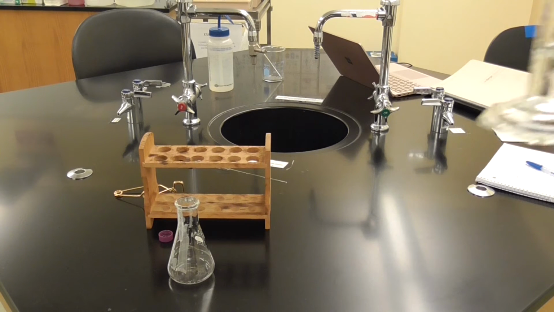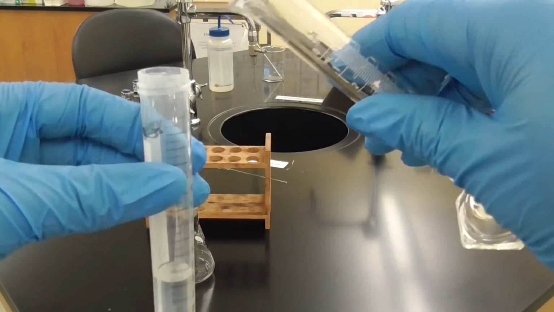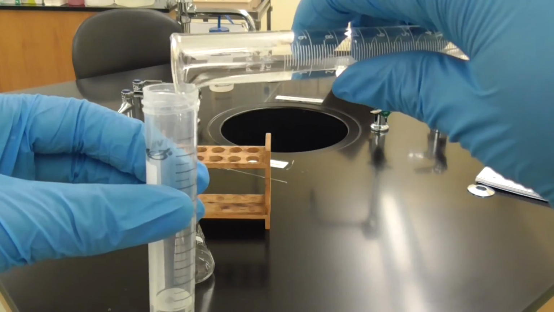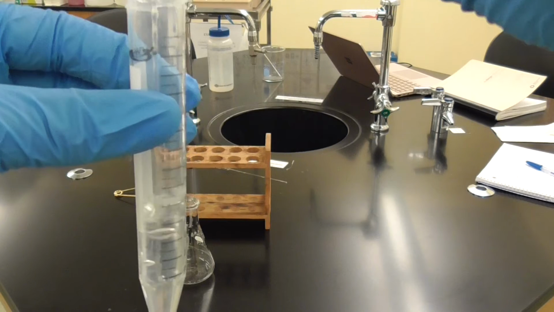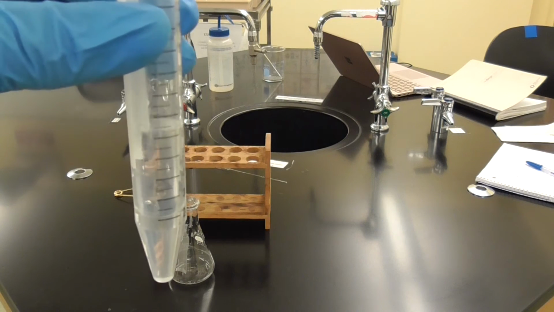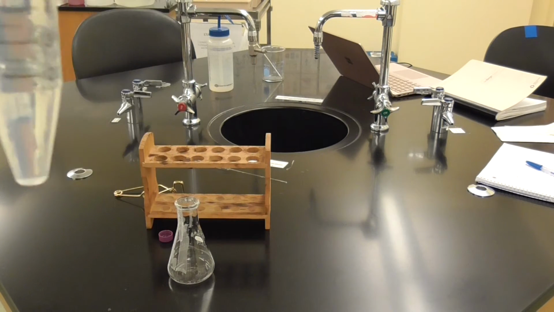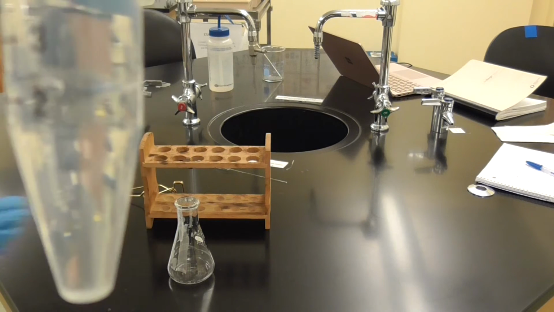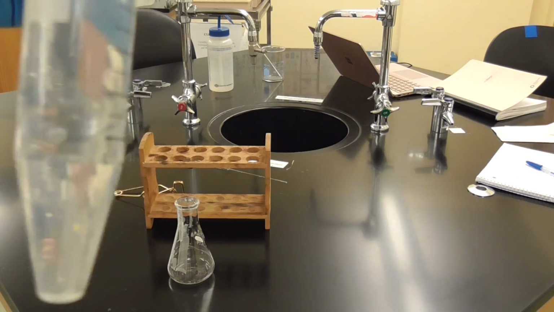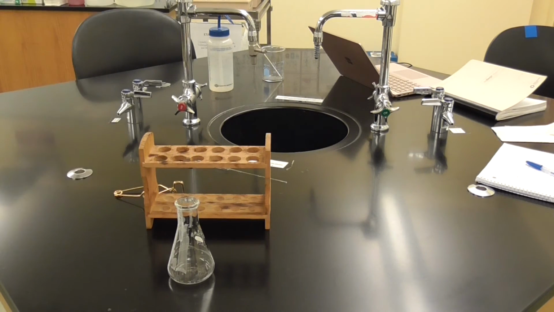So this is the second round of the methylene chloride. And they're forming the two layers again. So we're going to put it on the vortex. You can actually see a part of it, because what I did is I added some of the salt.